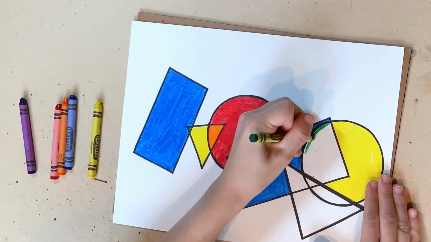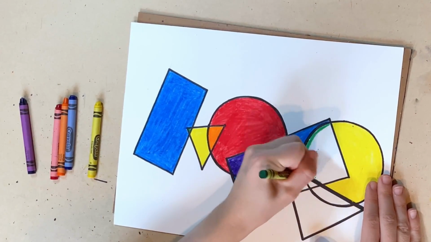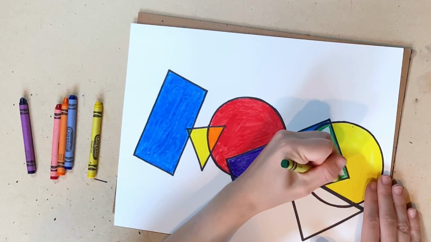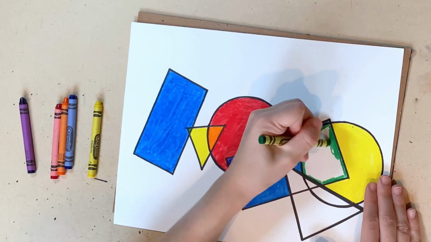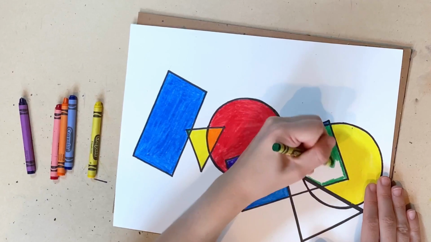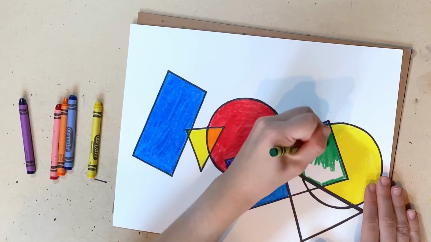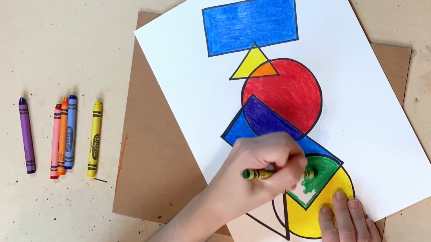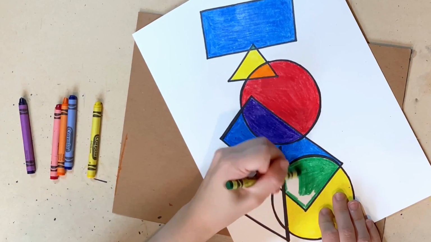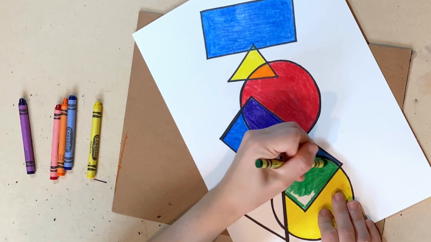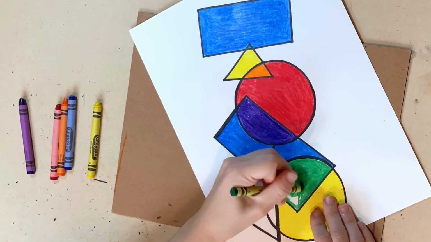So we're going to color the green. Okay, and then after I outline, I'm going to color inside of my shape. Trying to make sure there's no white spots.